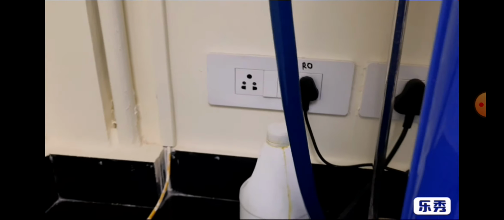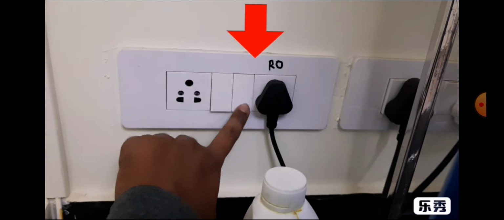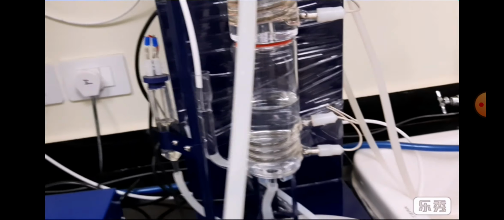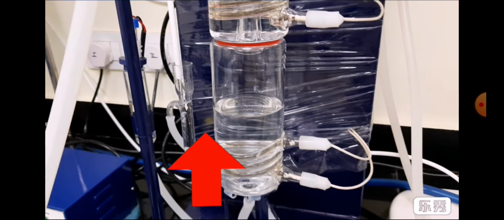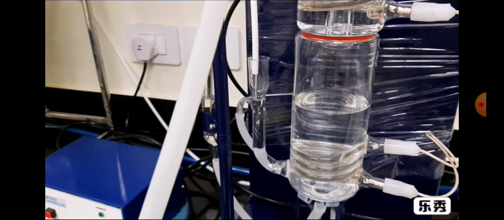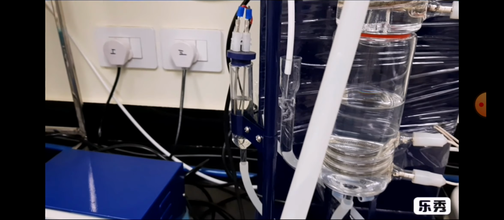Now we have to start the RO system. At first we have to start the RO system. The tap water will be purified by the RO system, and the RO water is coming this way into the first boiler.